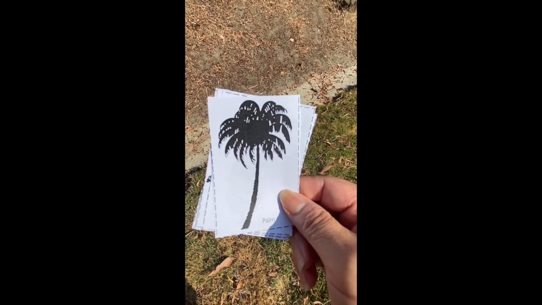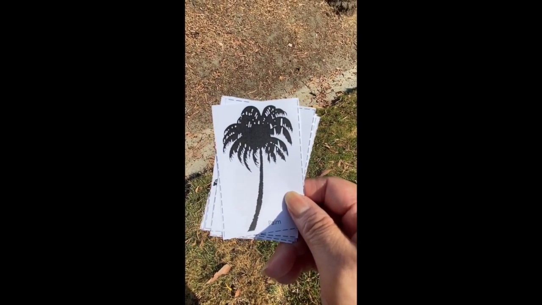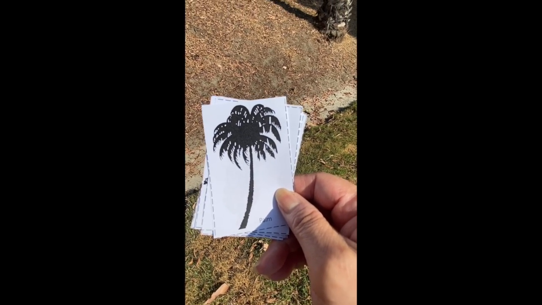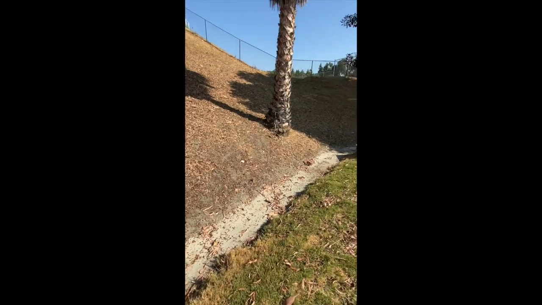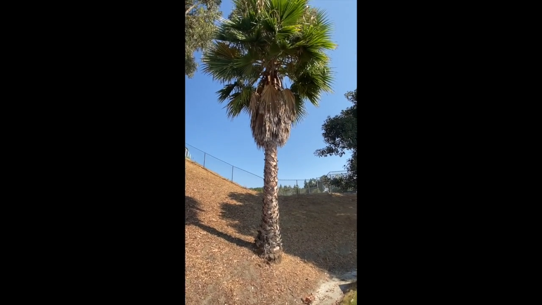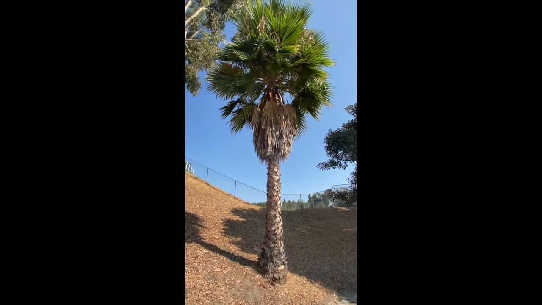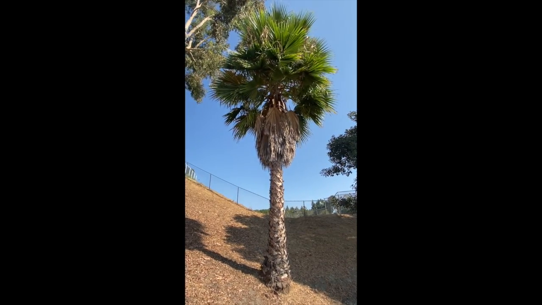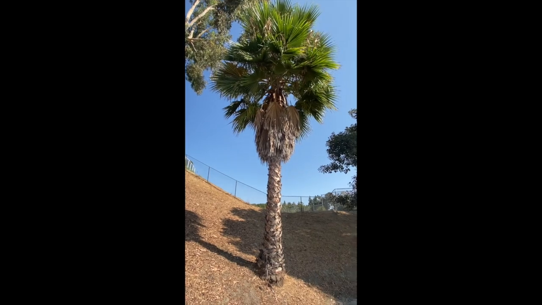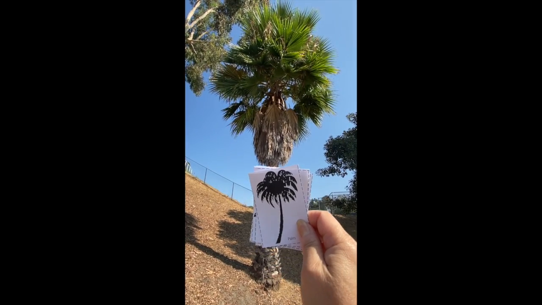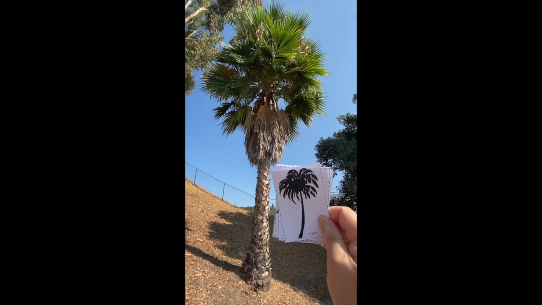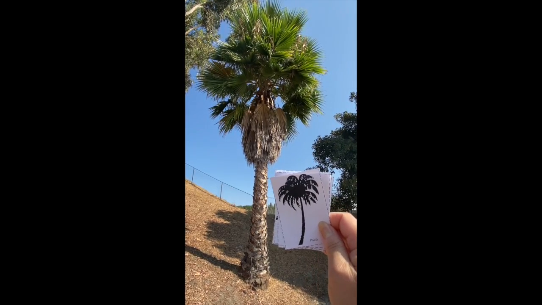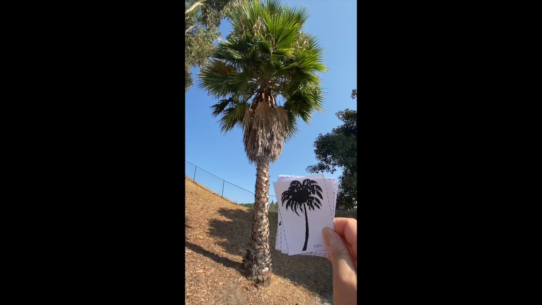Here I have a picture of a palm tree silhouette. And I think I found a tree at Castile that looks kind of like it. What do you guys think? Is it similar to my tree silhouette? Now let's look for another one.